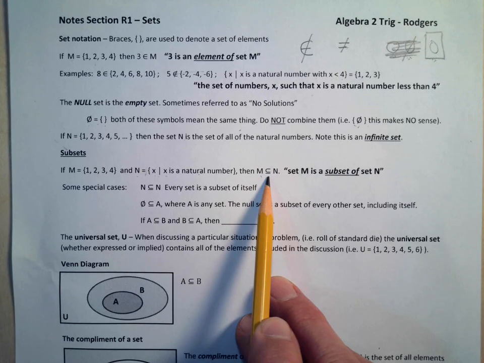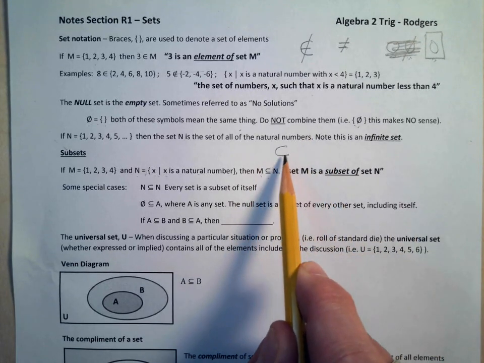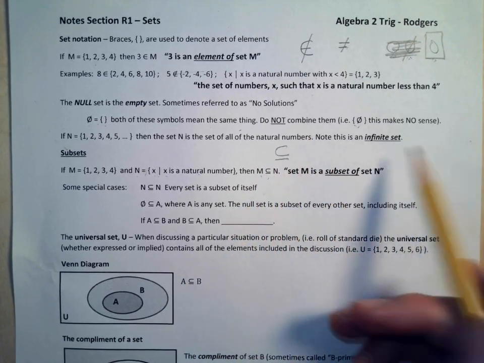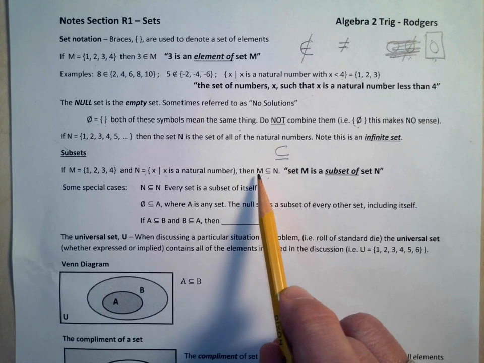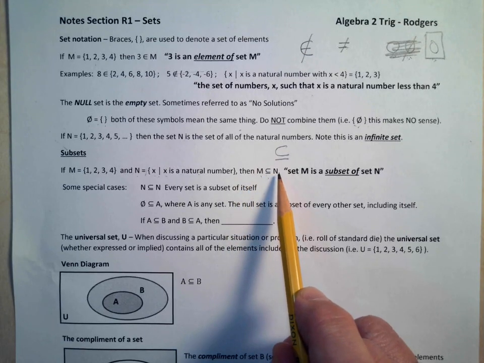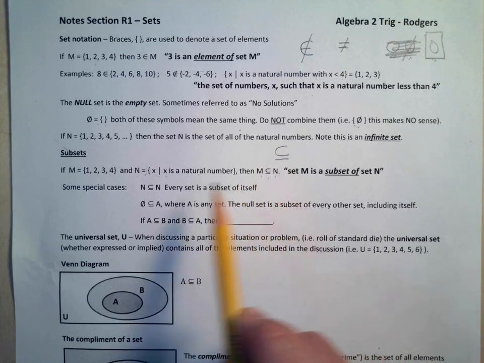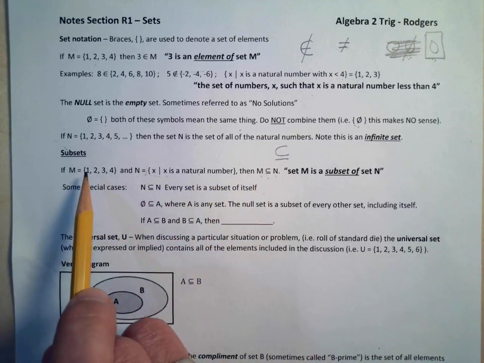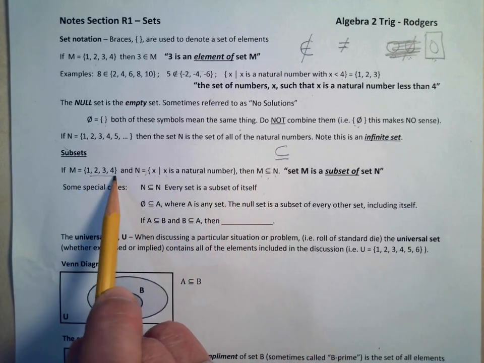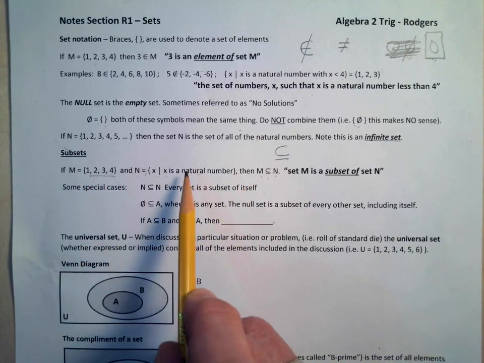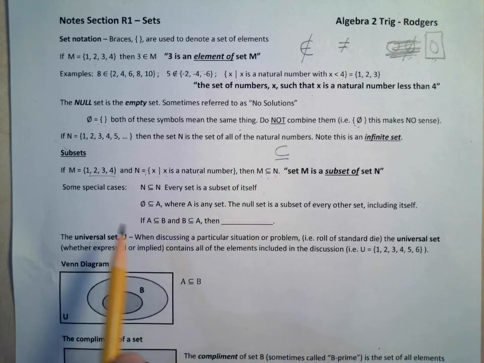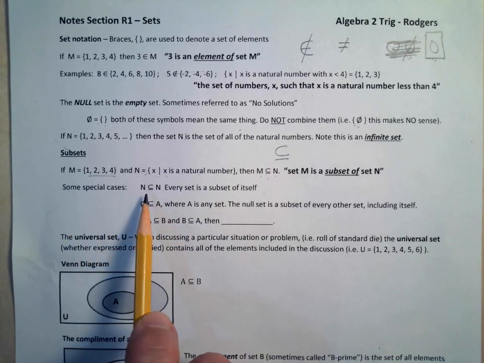That's what this symbol means. It's a sideways U with a line underneath it. So that means set M is a subset of set N. All right, so N being all natural numbers. Clearly 1, 2, 3, and 4 are natural numbers, but they're not all the natural numbers, so M is a subset of N.